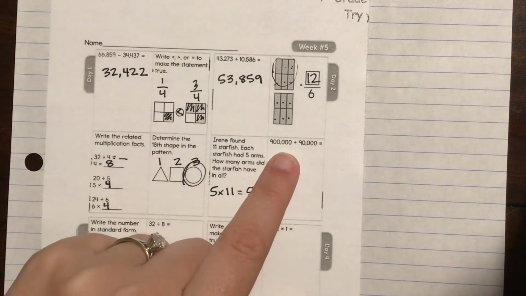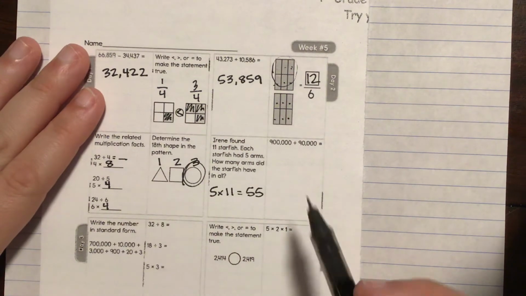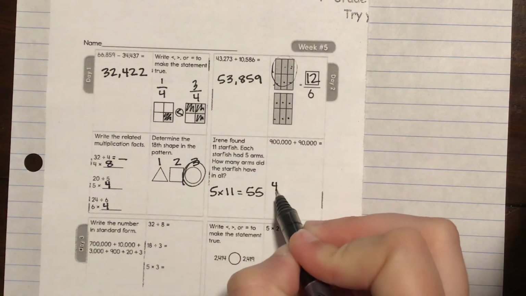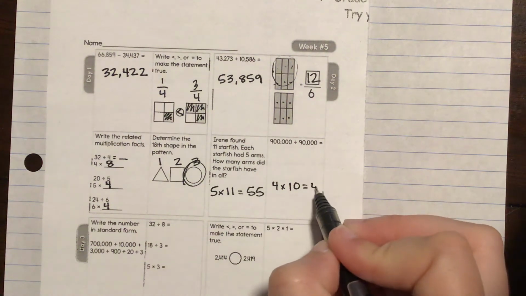Next says 900,000 divided by 90,000. So if you think back to one of our earlier videos, we were reminded of that shortcut we discovered where when you multiply a number times 10, let's say 4 times 10 for example, that equals 40.